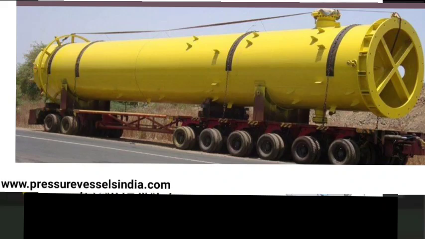The vessel that I had seen was of medium diameter, around 2.5 something, and the pressure was low, around 3 kg. So the calculated thickness was also not that much. But you are saying the height is more? Yeah, the tan to tan length was more. How much? Around 30 meters it was.